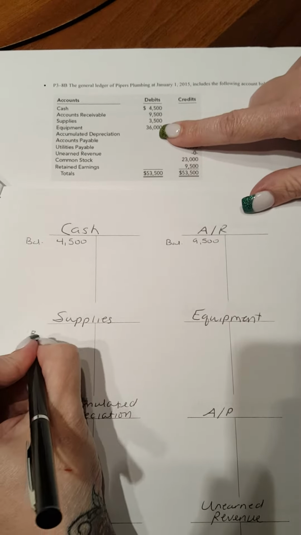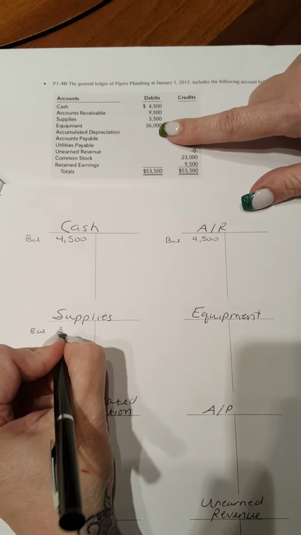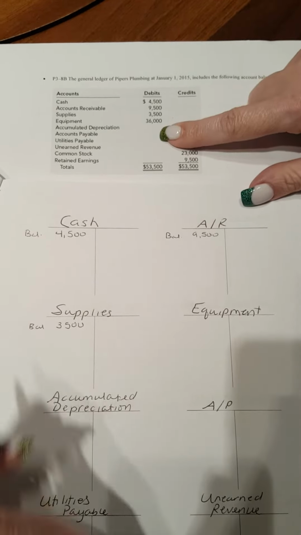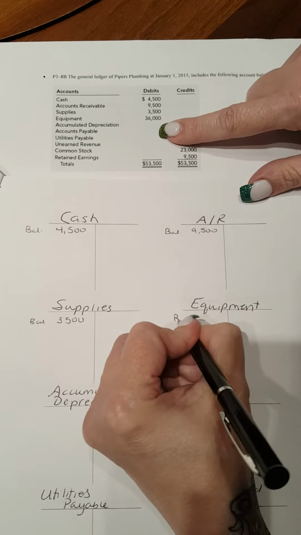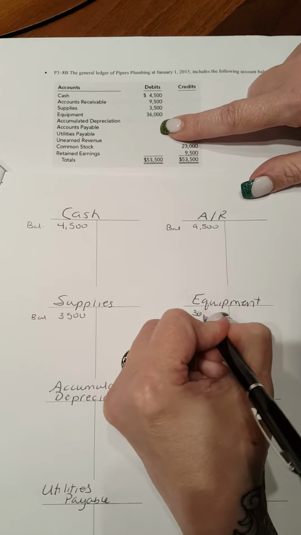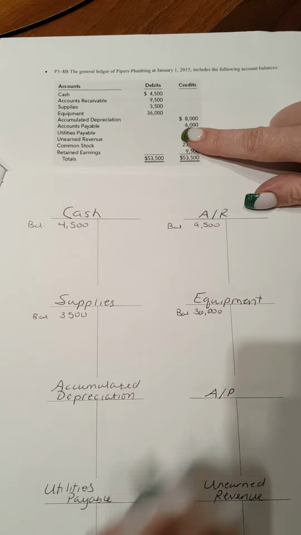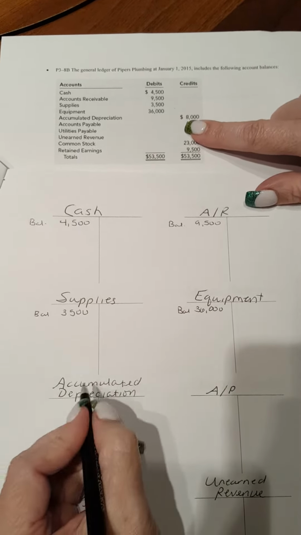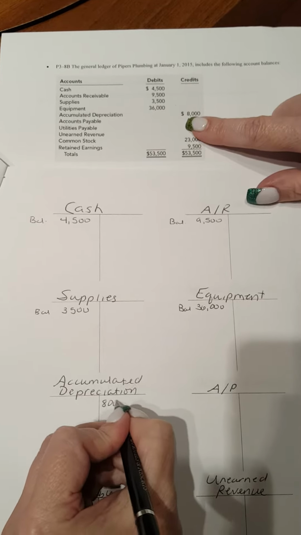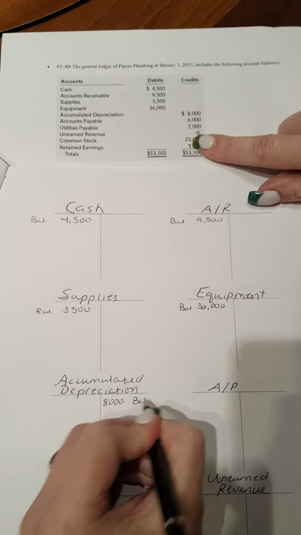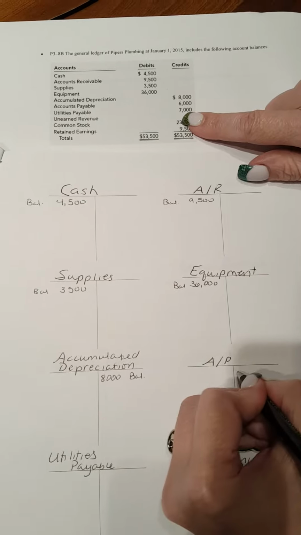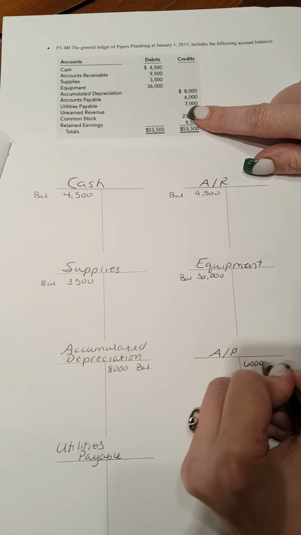Supplies has a debit balance of $3,500. Equipment has a debit balance of $36,000. Our contra asset accumulated depreciation has a credit balance of $8,000.